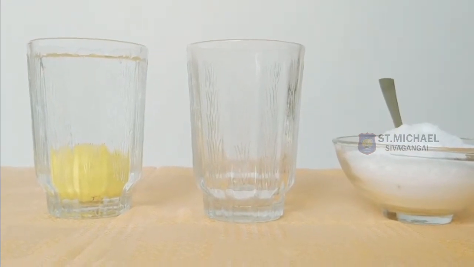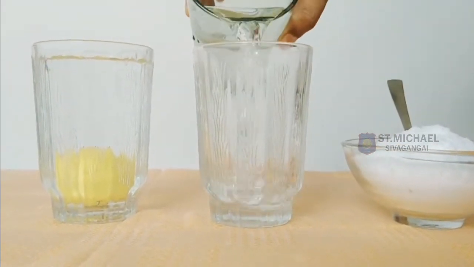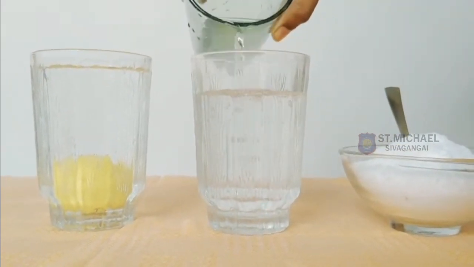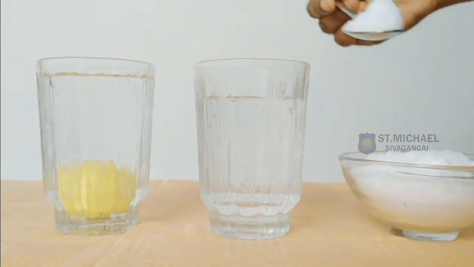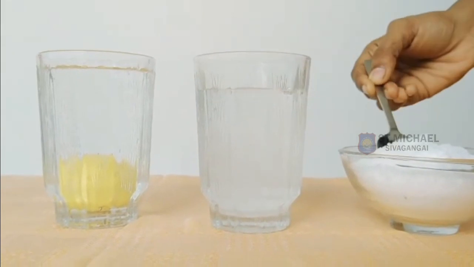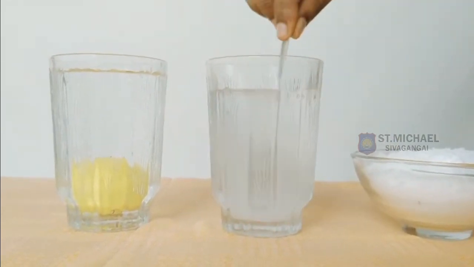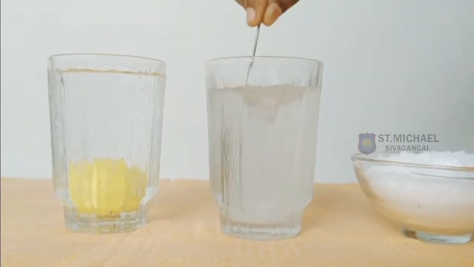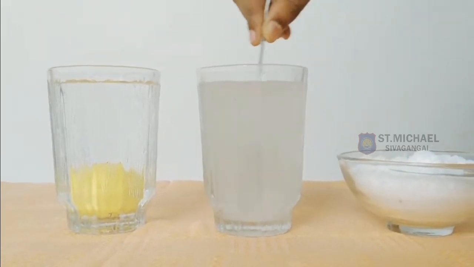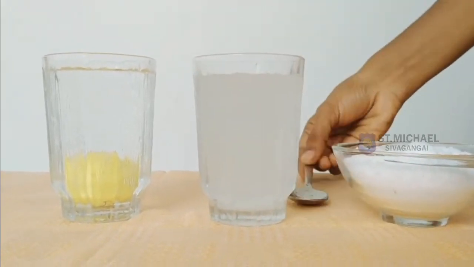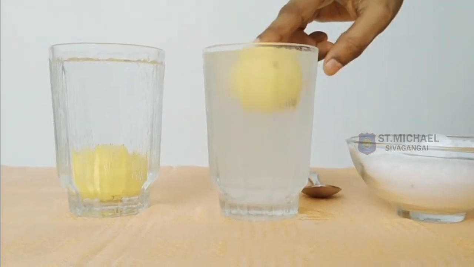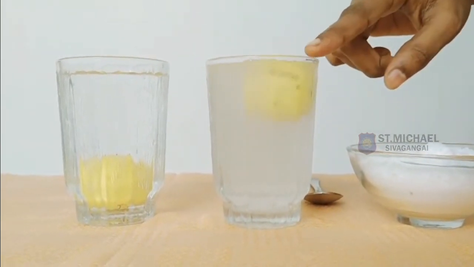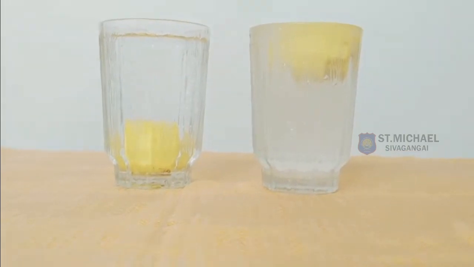Now, take another glass of water and add some spoons of salt. Stir it well. And keep a lemon on the water surface. You can see the lemon is floating in salt water.